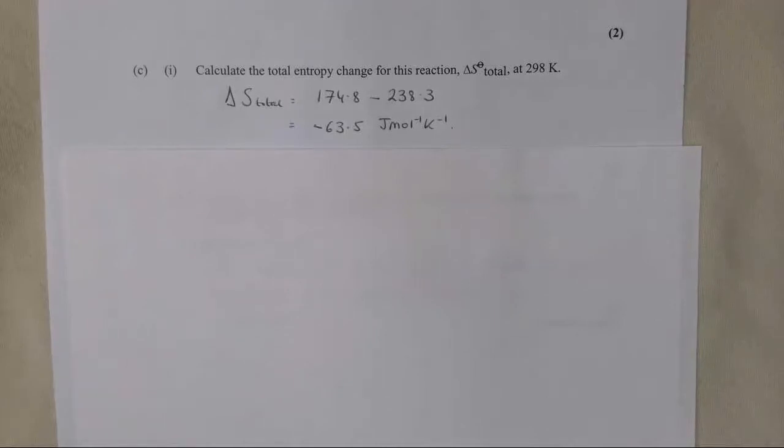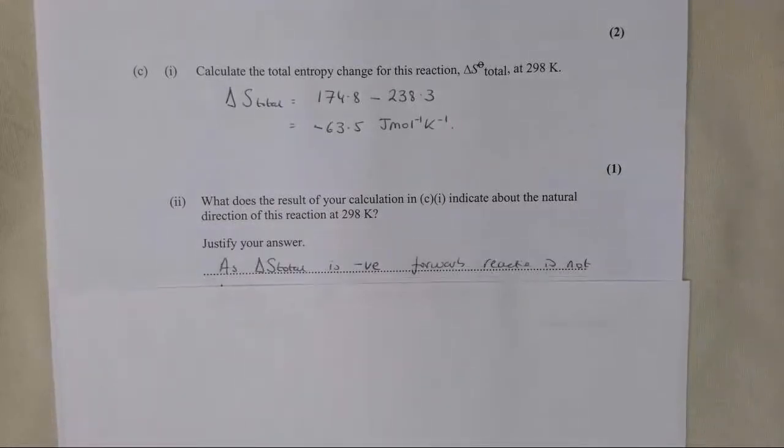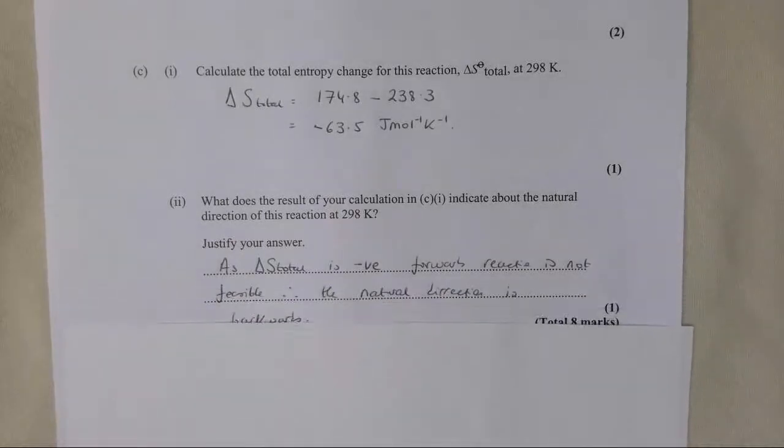Okay. Now, the next question, what does the result of your calculation indicate about the natural direction? Well, as the delta S total is negative, the forwards reaction is not feasible. So we know it's not going to work in the forwards direction. But if it's not feasible in the forwards direction, that implies that it is feasible in the reverse direction. So the natural direction is backwards.